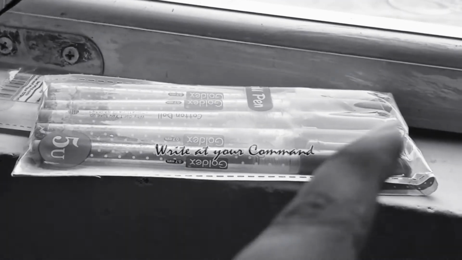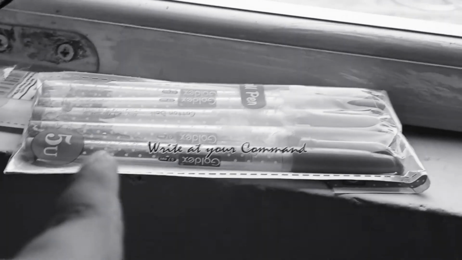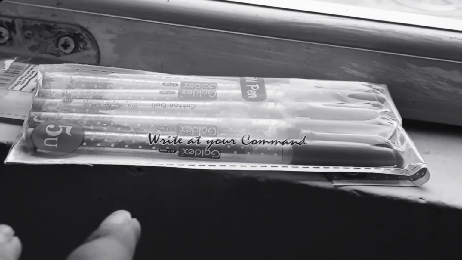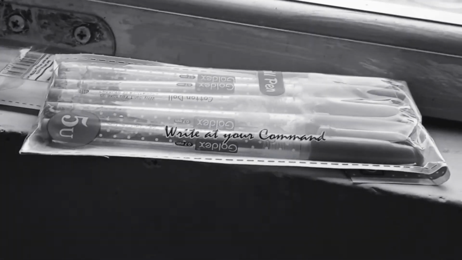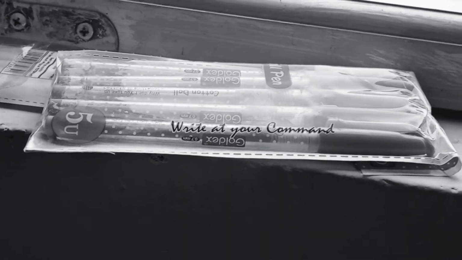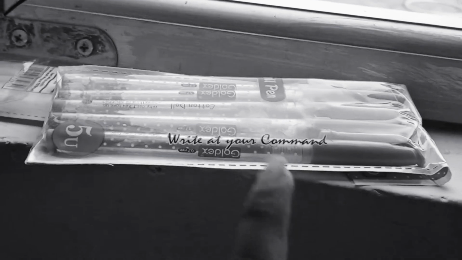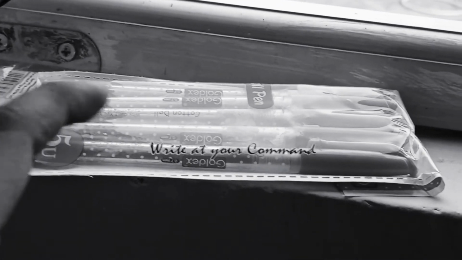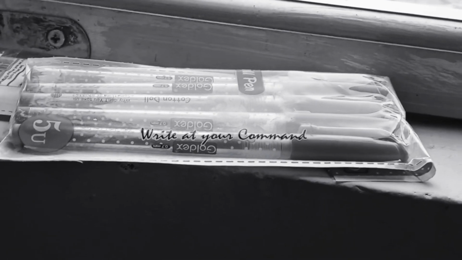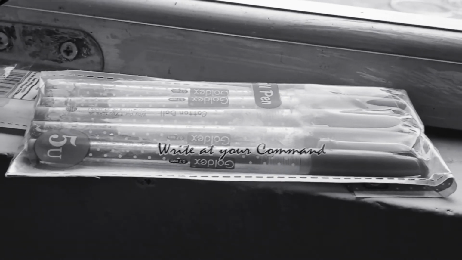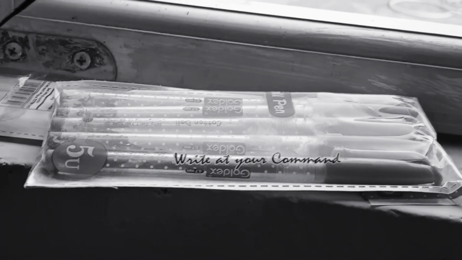And this plastic gives a glossy look to the pens. So if you want to really study a pen, you need to remove this cover and then sketch it. And there are a lot of details here. Even if you try to ignore the details, you won't be able to ignore them because the entire setup is full of details.